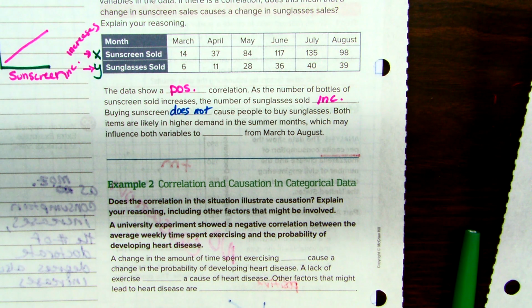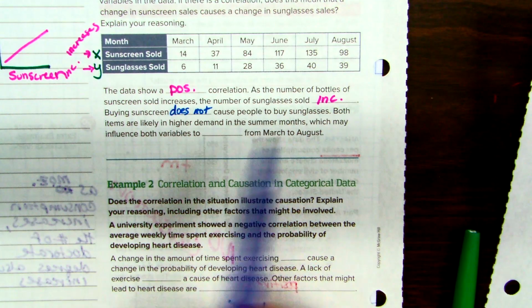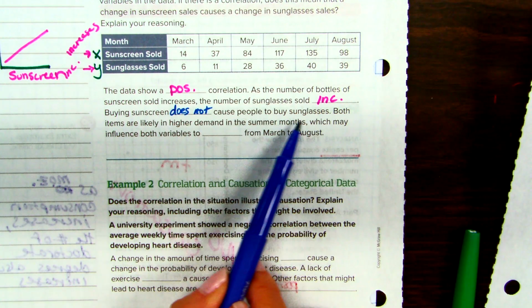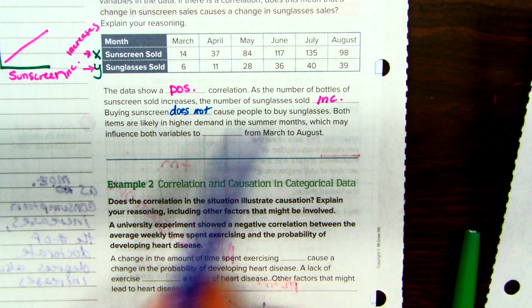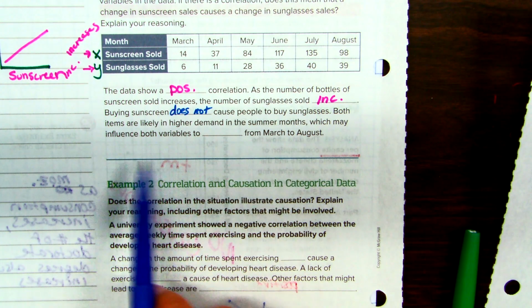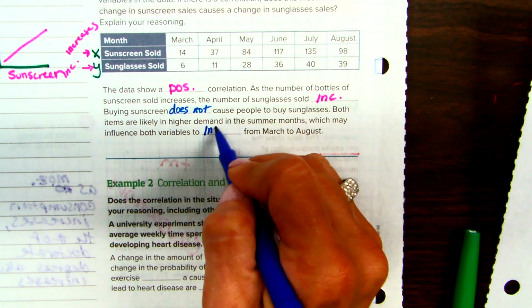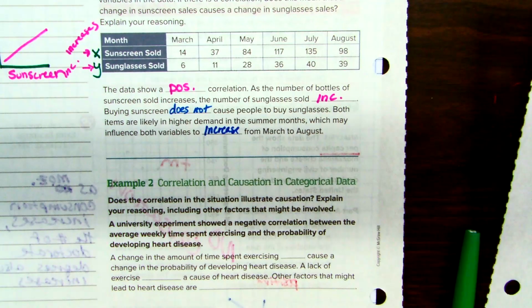There was one we did in a minute that we kind of decided we were going to say maybe. We could make an argument either way. And I could see where somebody might think that there is a correlation here. Okay, so buying sunscreen does not cause people to buy sunglasses. Both items are likely in higher demand in the summer months, which may influence both variables to increase. Okay, it makes sense that they're both increasing, but one doesn't cause the other.